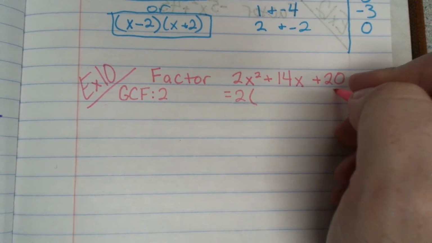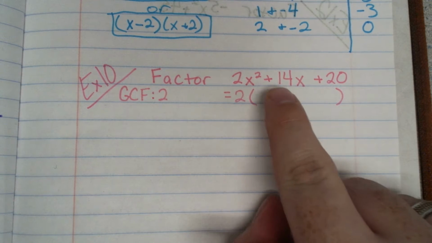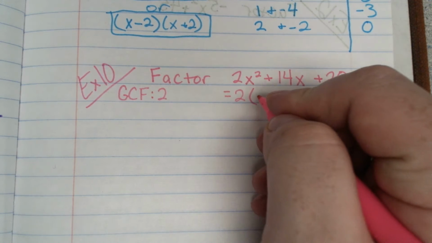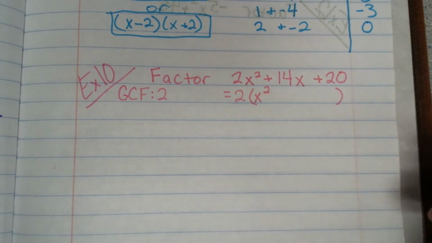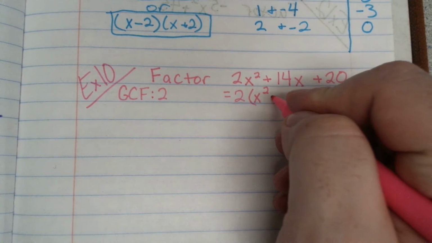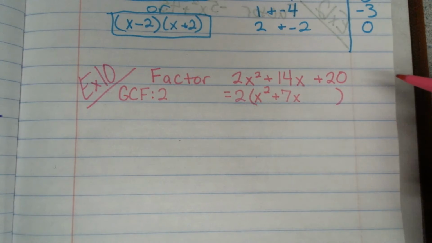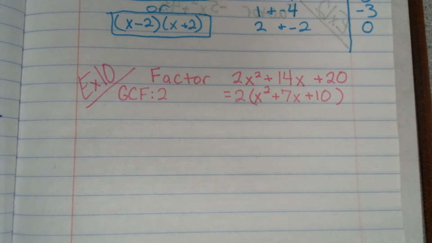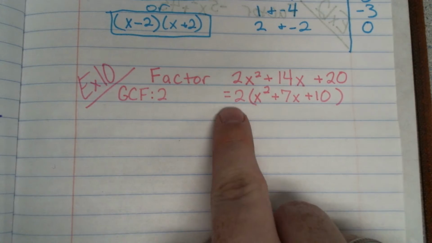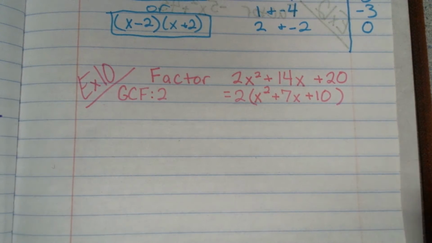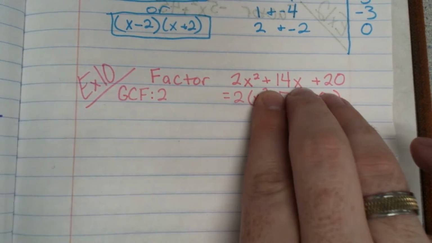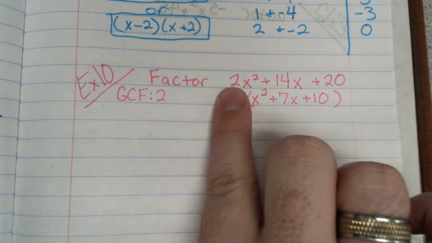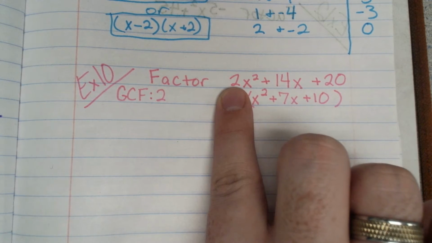So remember, that means I'm going to pull the 2 out to the front, and I'm going to divide each term by 2. So when I factor 2 out of 2x squared, that is just x squared. When I factor 2 out of 14x, I divide that by 2 and I get 7x. When I factor 2 out of 20, I divide that by 2 and I get 10. So now we're looking at 2 times the quantity x squared plus 7x plus 10. Of course, I can't simplify the number 2 any further. It's pretty simple as it is. But I can simplify this quadratic using a method that we've gone over in the past.